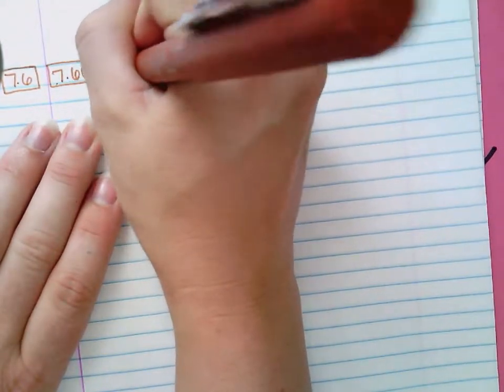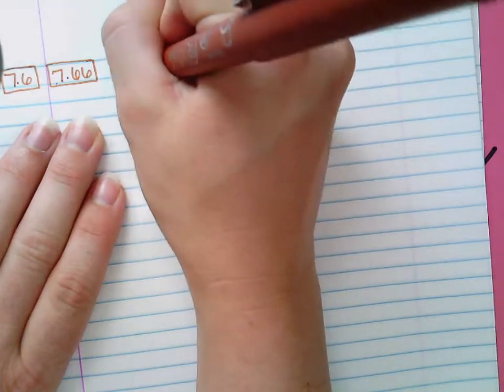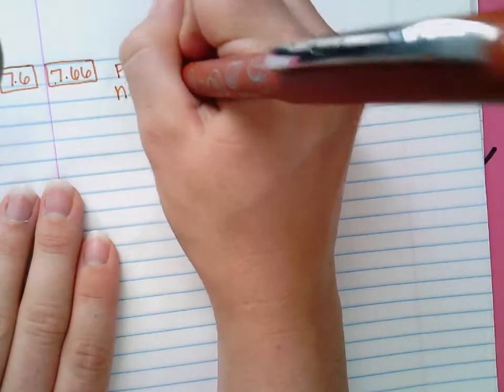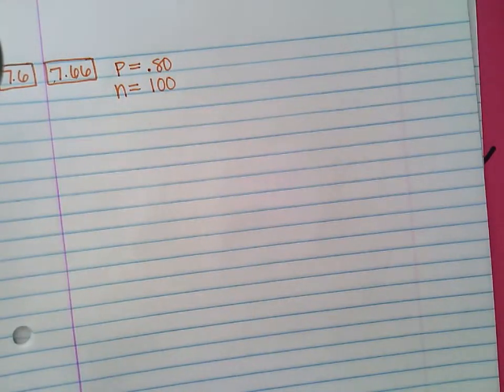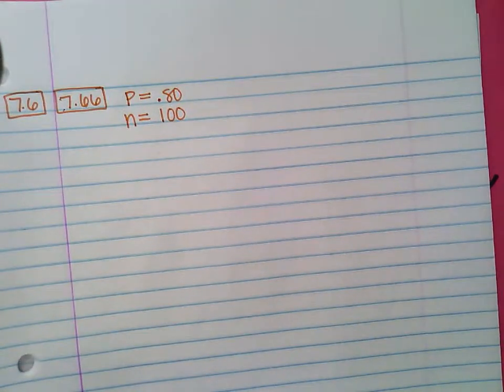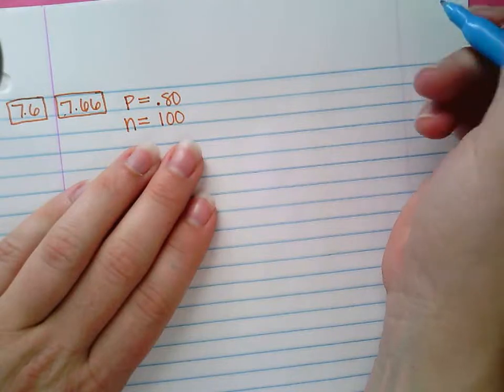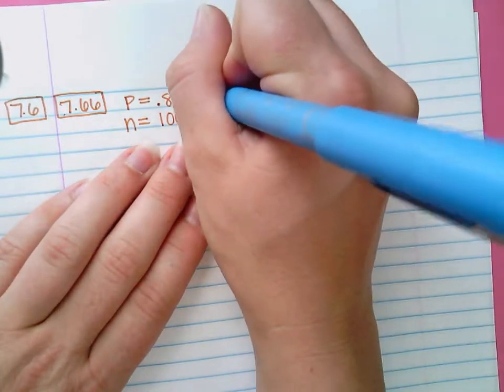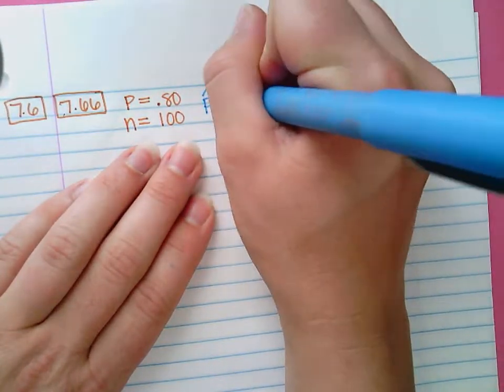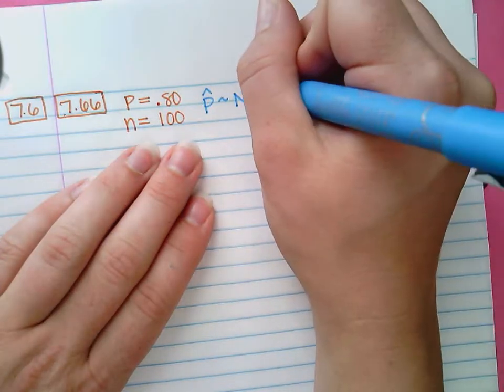So in the problem, it tells us that the population proportion should be 80%, and then it gives us our sample number here. So because I'm going to be answering questions about sample proportions, I need to know what the distribution is of P hat. So P hat is going to be normally distributed.